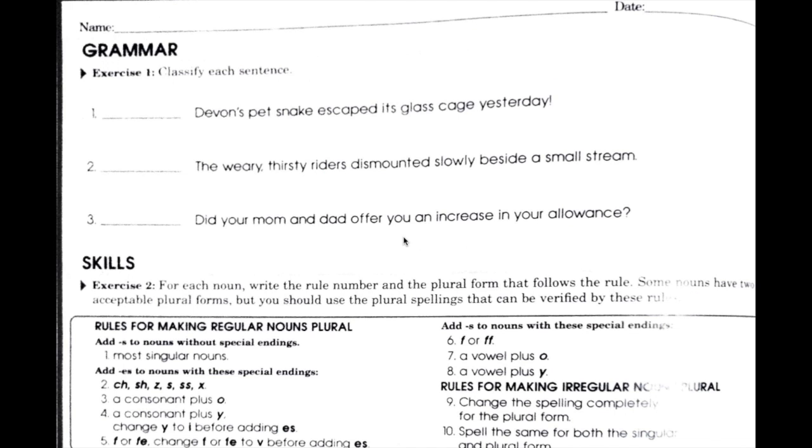This is classroom practice 48. Exercise 1, classify each sentence. Devin's pet snake escaped its glass cage yesterday. What escaped its glass cage yesterday? Snake. Subject noun. What is being said about snake?